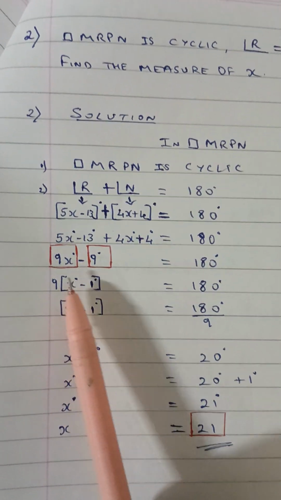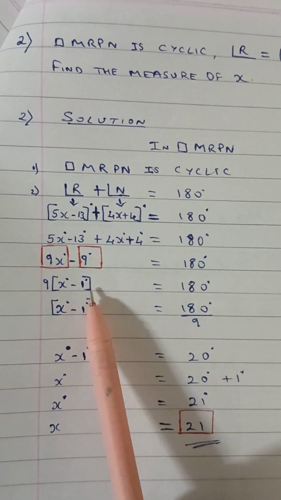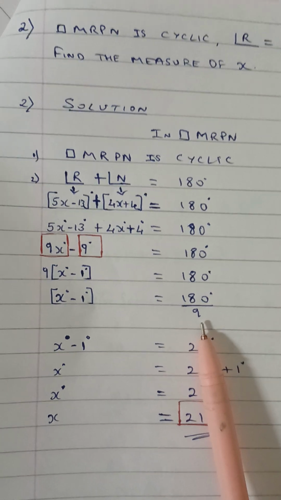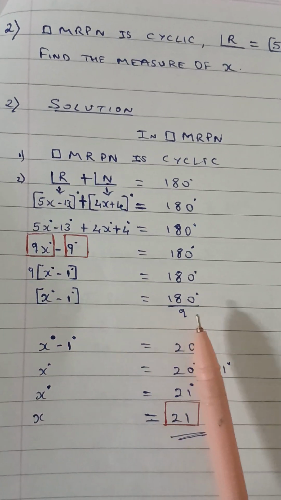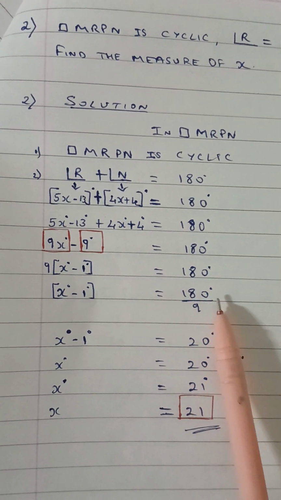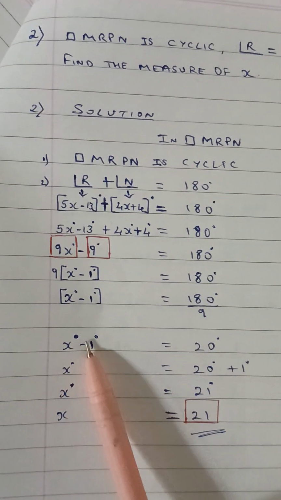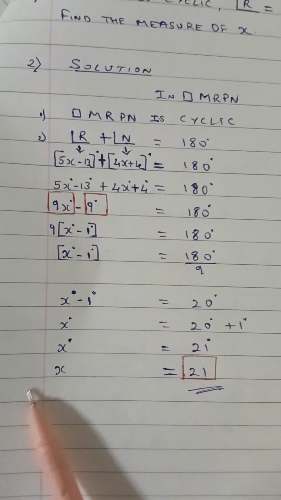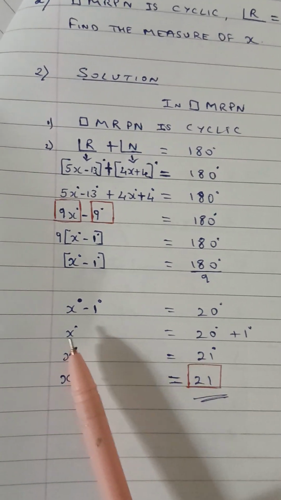9 is common. (x degree minus 1 degree) is equal to 180. Getting 9 to the other side in the denominator, cross multiply. x degree minus 1 degree is 180 upon 9, that is 20 degrees. 9 1s are 9, 2s are 0 is left, so 20. Getting 1 on the right hand side, I'll get x degree is equal to 21 degree. Hence x is equal to 21. Remove the degrees, you get x equals 21.